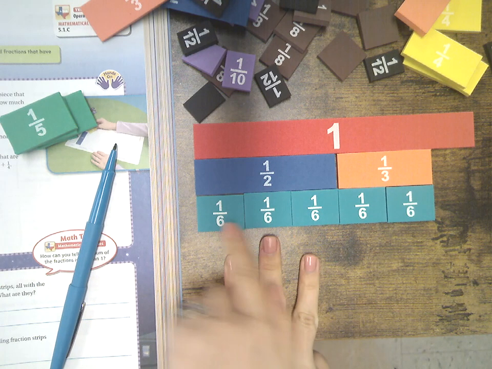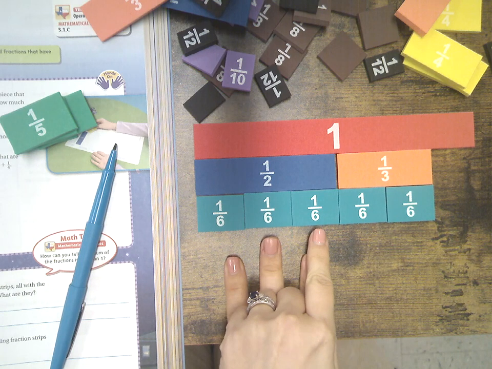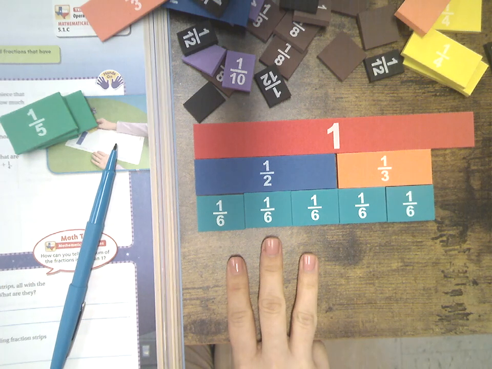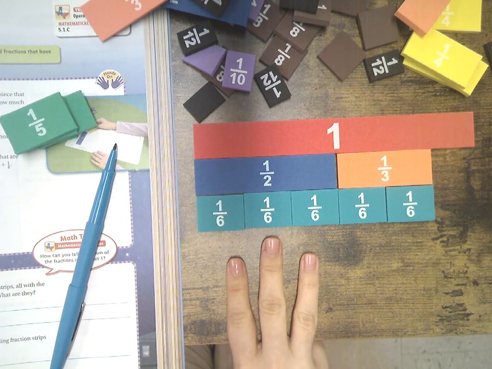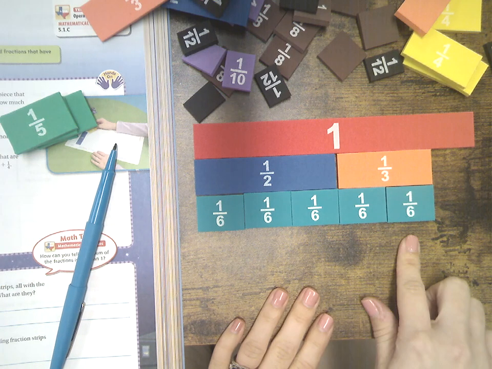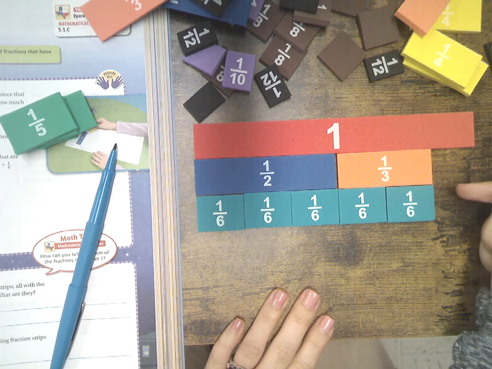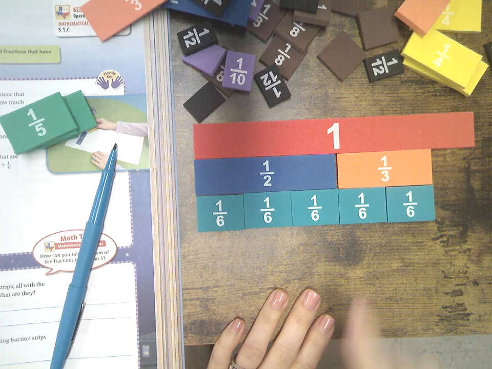For example, I see 3/6. I know that 3/6 is equal to 1/2 because the number 3, my numerator, is half of my denominator, which is 6. And same thing here: I know that 2/6, I know that 2 is 1/3 of 6.